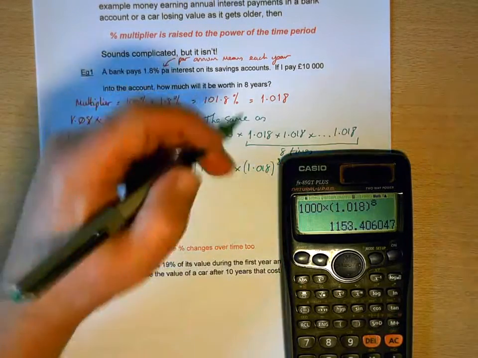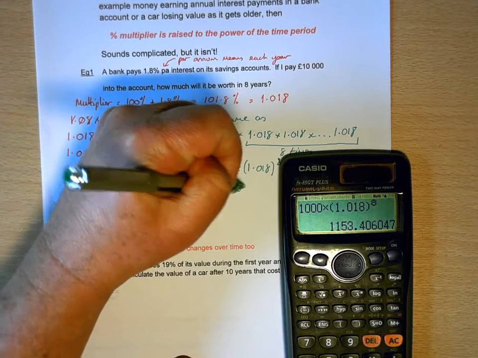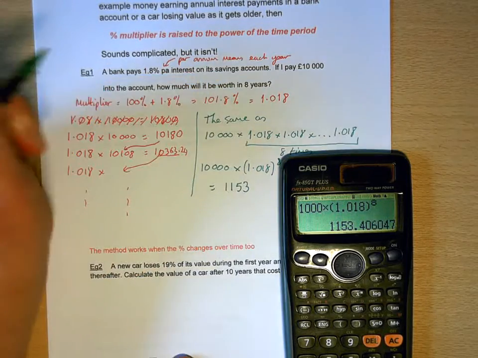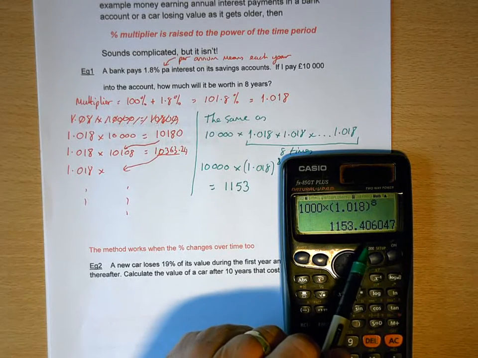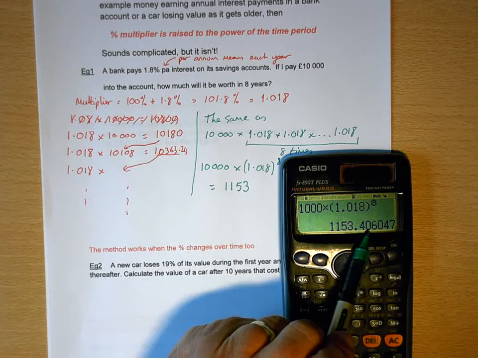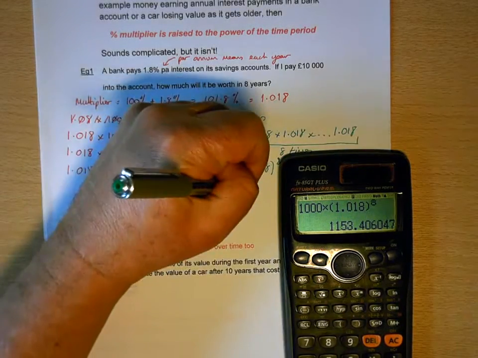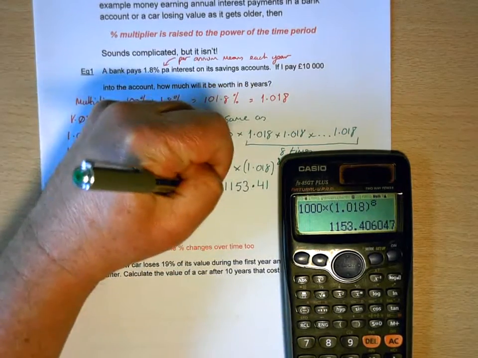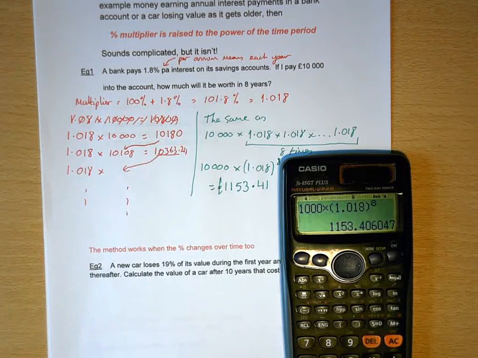So the answer is 1153, and because we're working in money, we're going to round to the nearest penny unless they tell you otherwise. So that's 2 decimal places, should be 40. Look at the next digit along, it's bigger than 5, so that would round to 41. Sometimes they tell you to give it to the nearest pound or the nearest whole number.